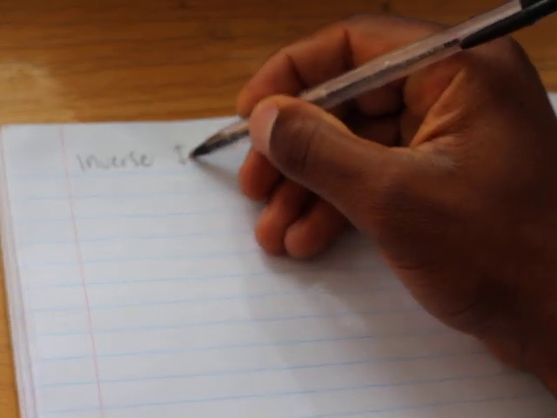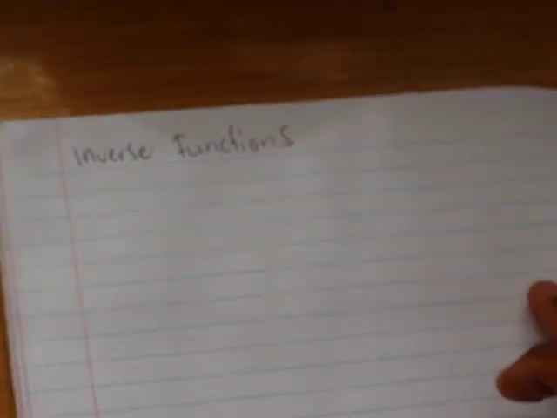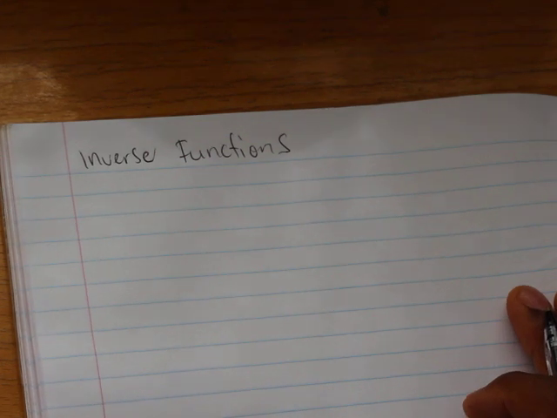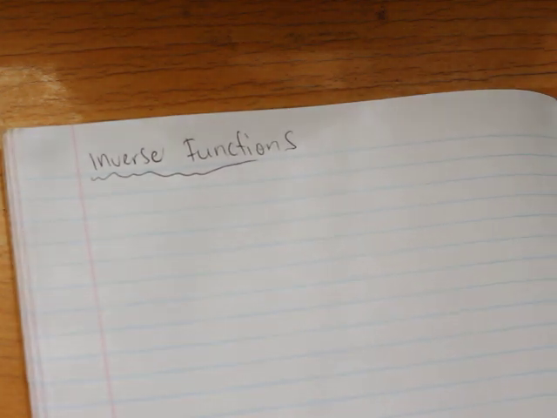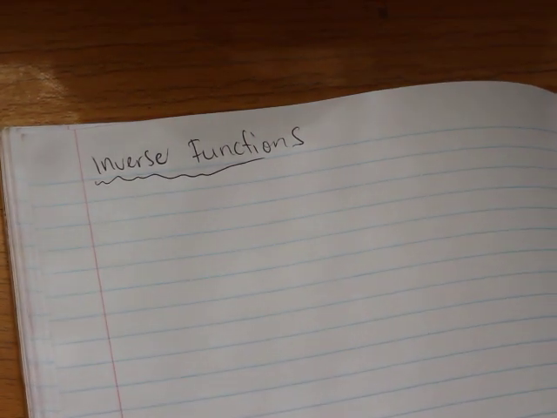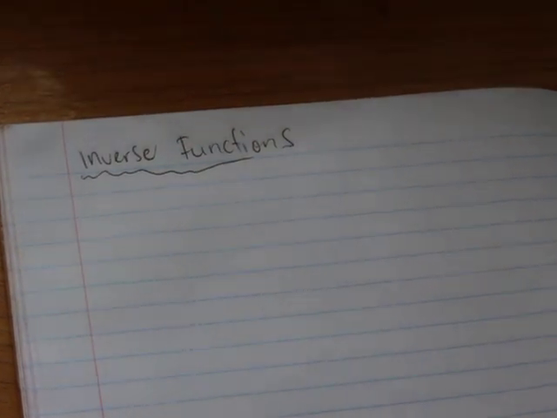So, look, we are going to talk about inverse functions. Everything that we've been discussing is sort of a build up to inverse functions. In other words, whatever we've done, we're also going to refer back to it when discussing inverse functions. All right, so now, what is an inverse function?